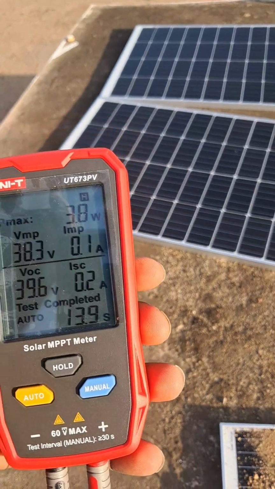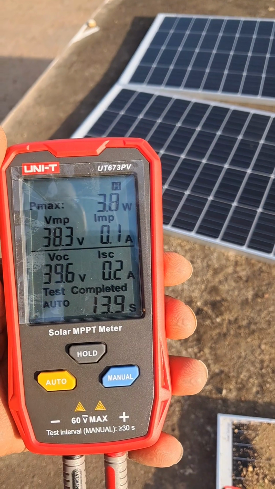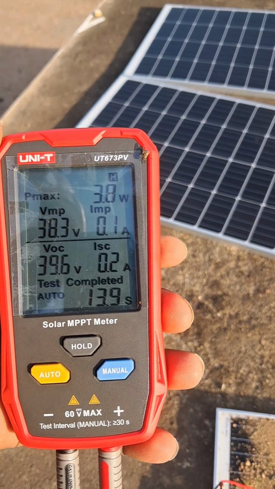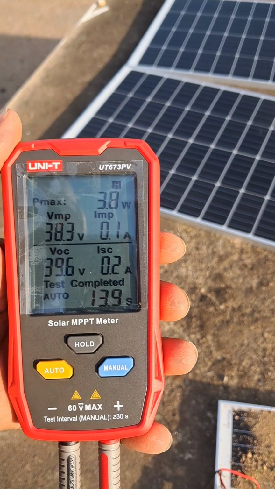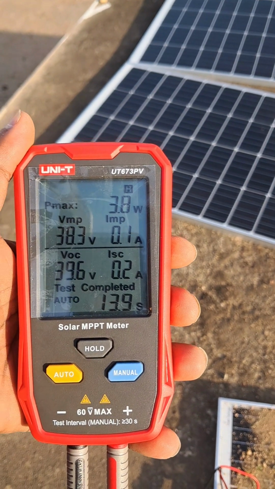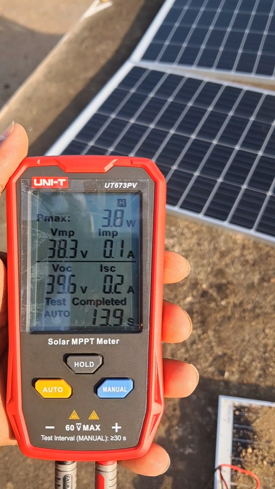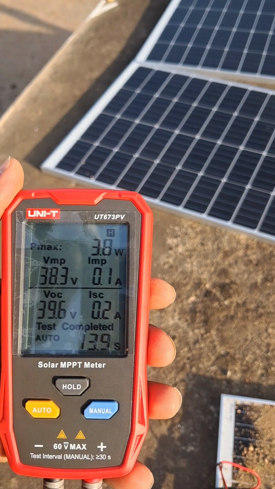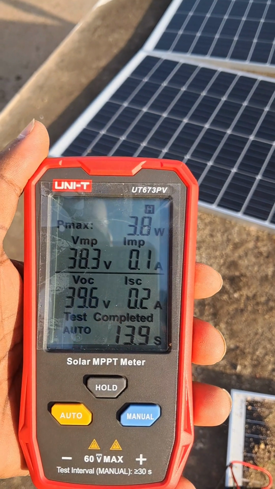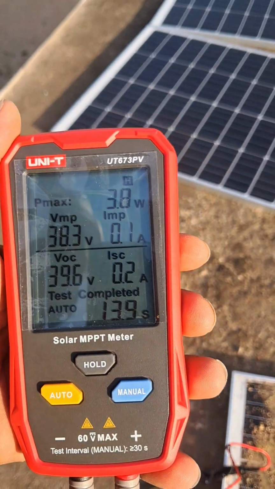Okay, it is completed. What do we have? VMP 38.3. IMP is now 0.1. Initially, we were getting 3 point something because the intensity is going down. This is past 5 to 6. All right. The VOC, of course, we all know we're going to get close to the maximum, which is 39.6, and the ISC is 0.2.